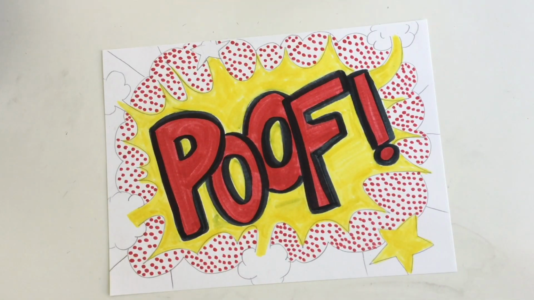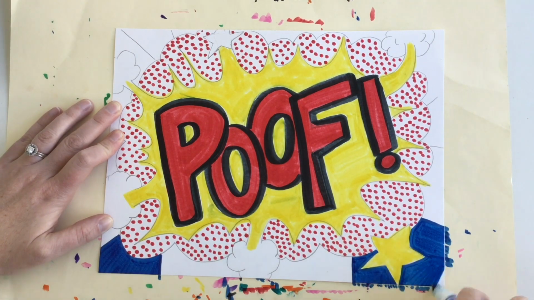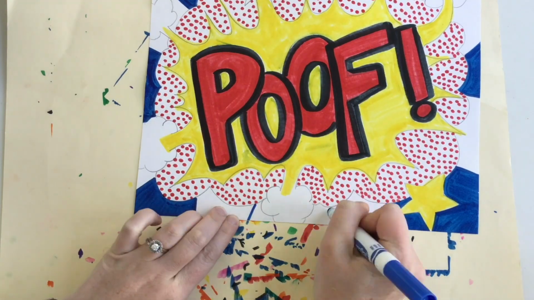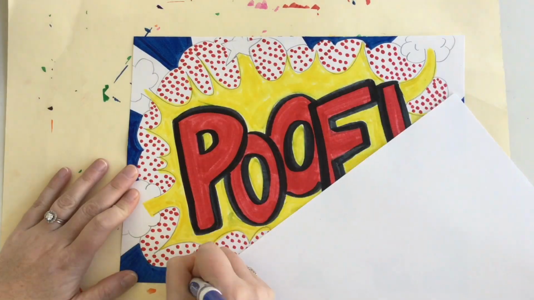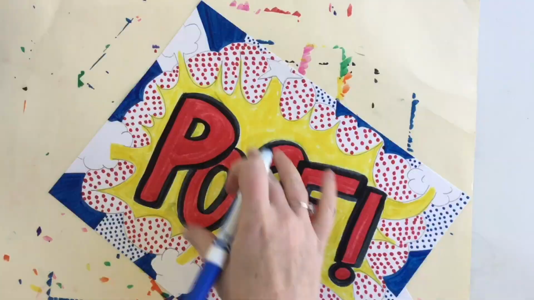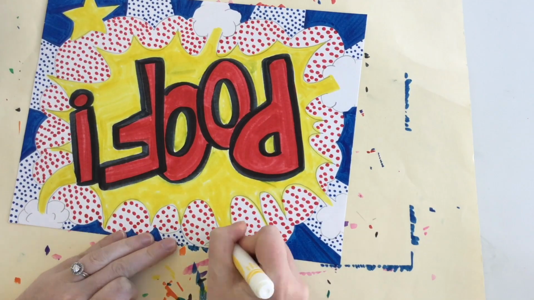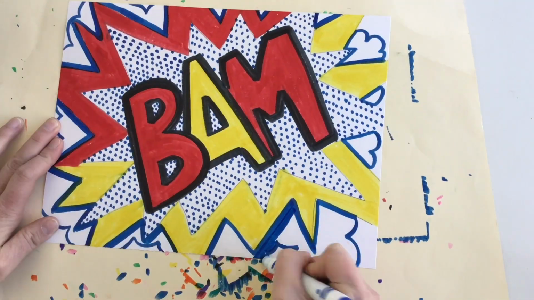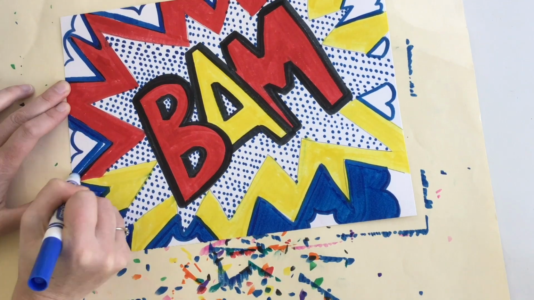For the background for this one, I added stripes, so I'm going to alternate between solid colors and Ben-Day dots with the same color. First, I filled in all of my solid shapes first, skipping every other stripe. Then I got my scrap paper out, held it on a diagonal, and started adding my dots to the empty shapes that were left. If you added a lot of Ben-Day dots in the first part of your picture, you can go ahead and fill in the background with solid colors.